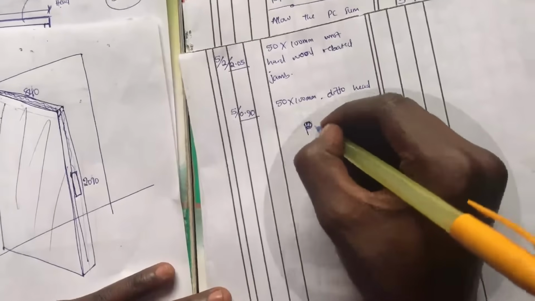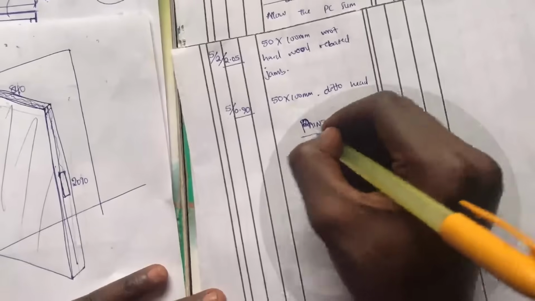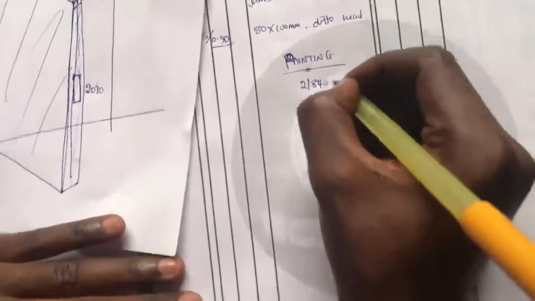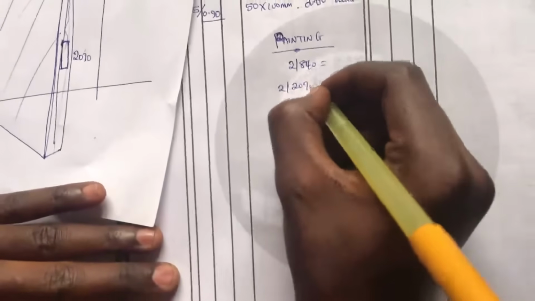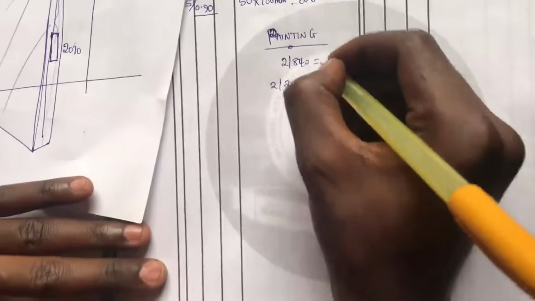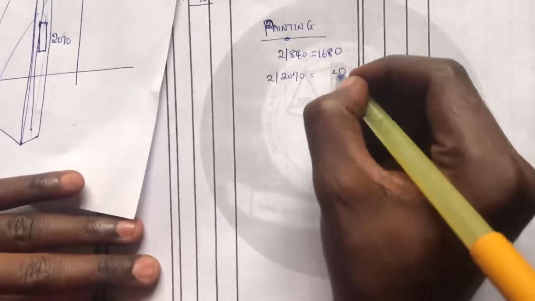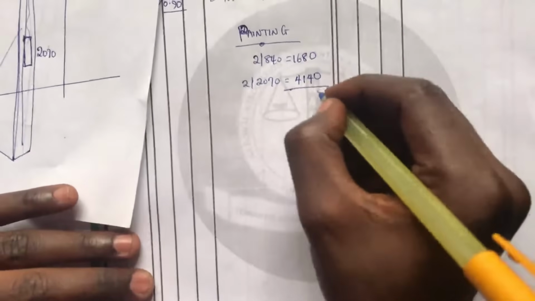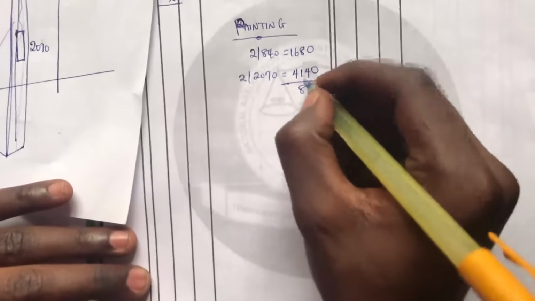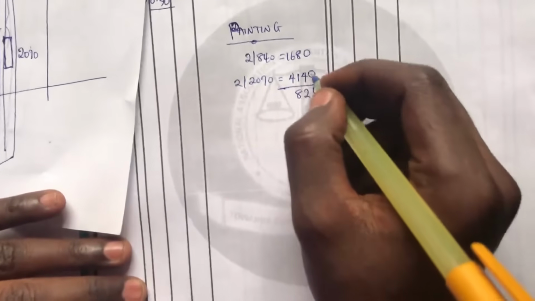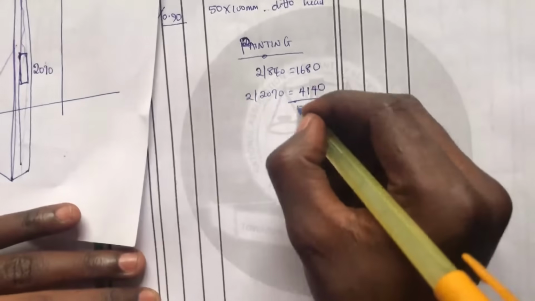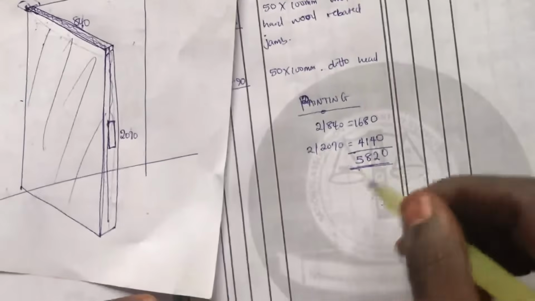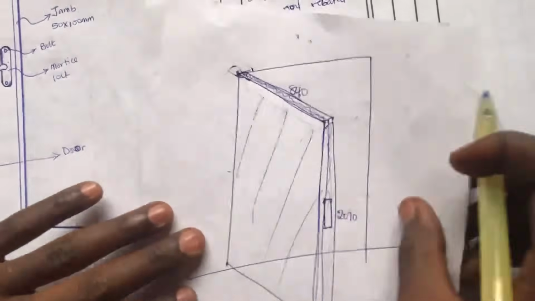So I'm going to have, let me first of all write it out. This is painting. So for painting, I have 2 by 840. Then I also have 2 by 2070. So this is 0. We have 8, 16. This is 0. We have 4, 1, 4. So if I sum this up together, I'll end up having 5,820.